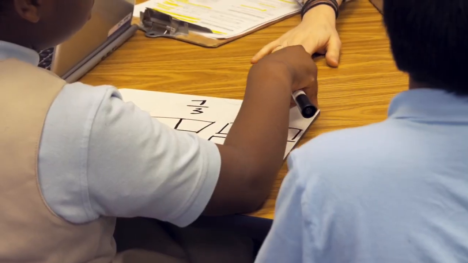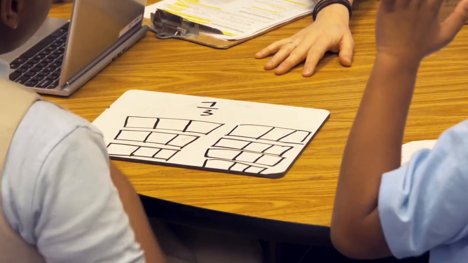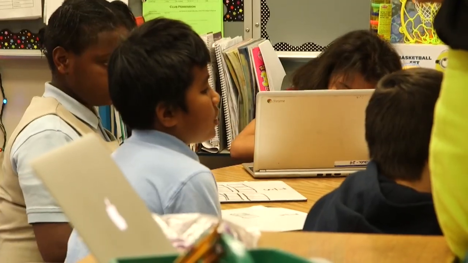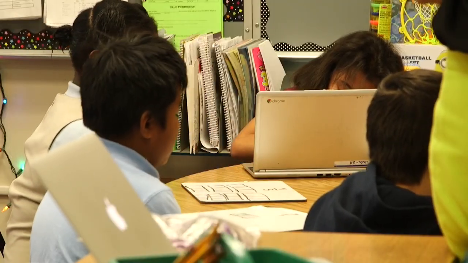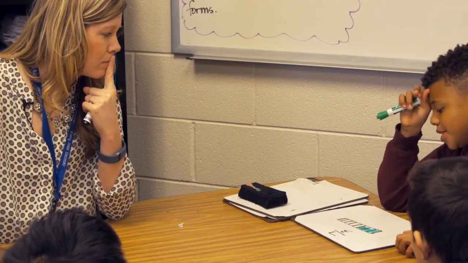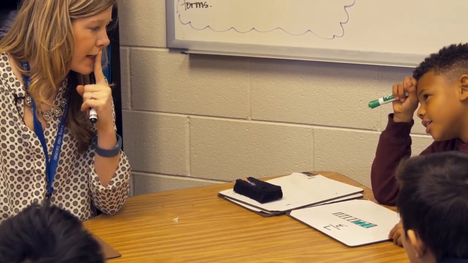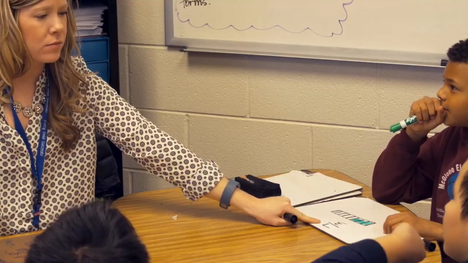Let's talk about it. Okay, so who wants to justify their model and why you think it's 7/3? Well, I think it's 7/3 because I have 7 and I have 1 box, and then the numerator is how many you break it into. So I broke it into 7 and then 3. And then shaded in 3. So he said the numerator is how many we break it into.